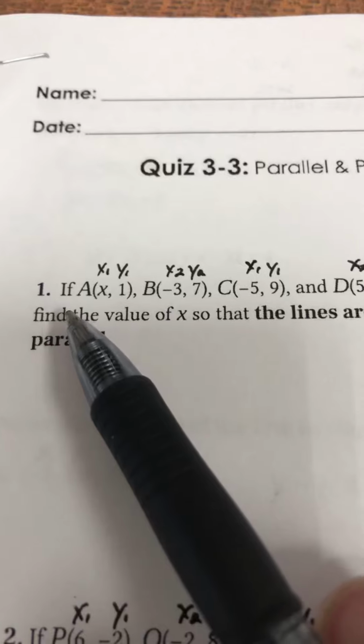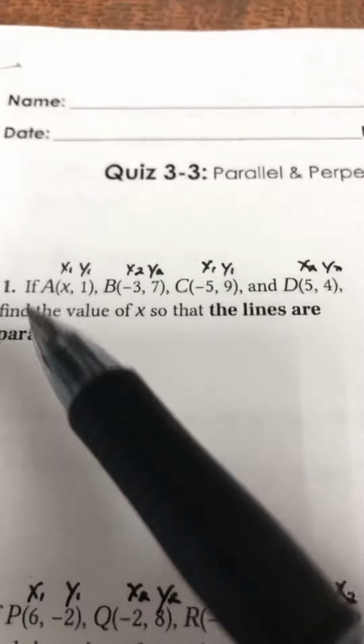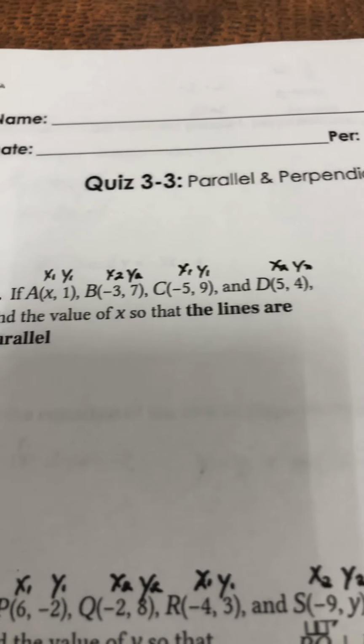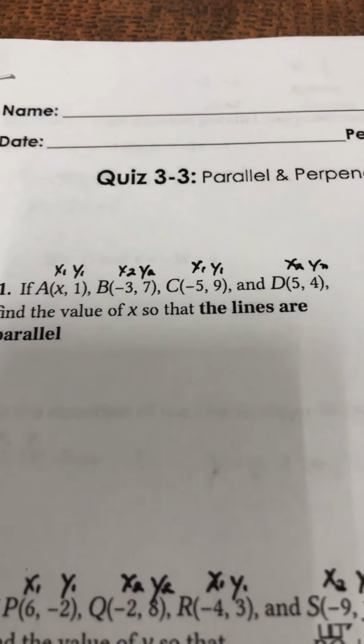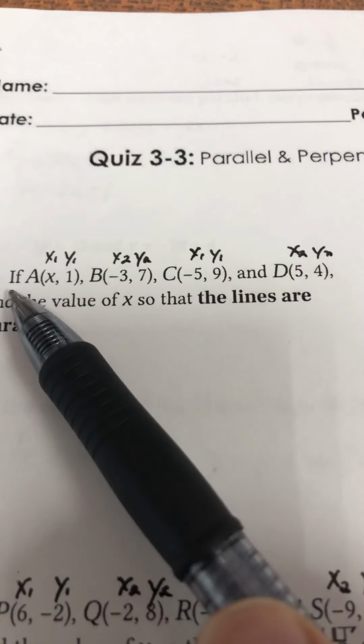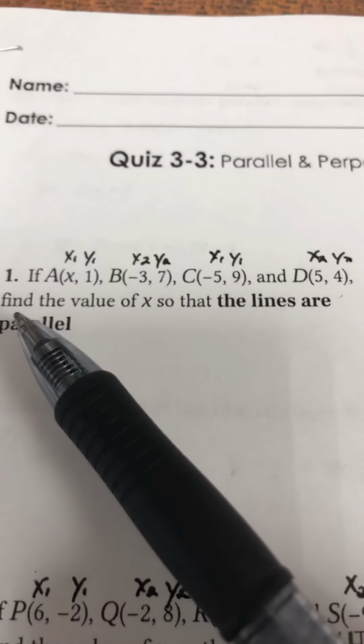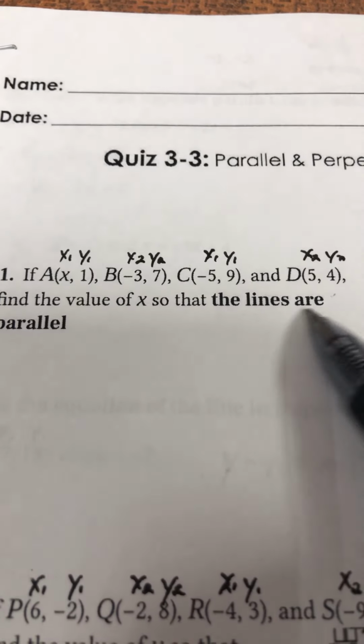So what we're doing here is for number one, and you could pause this as needed, but I'm going to give you a little bit of guidance, a little bit of clarification on this, but I can't take you too far. I'm probably taking you too far on some of these, but utilize this help. If A and B, C and D, find the value of x so that the lines are parallel.